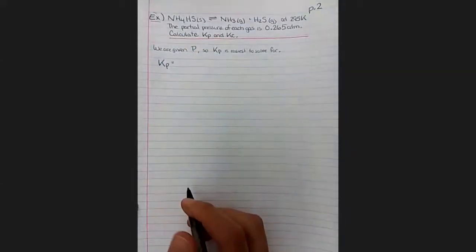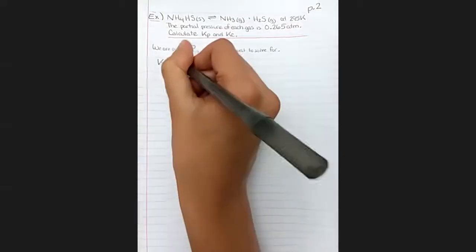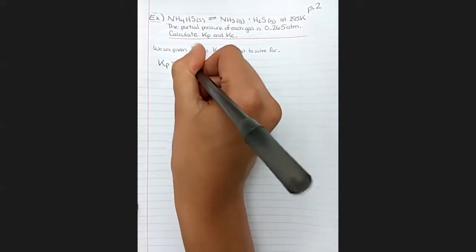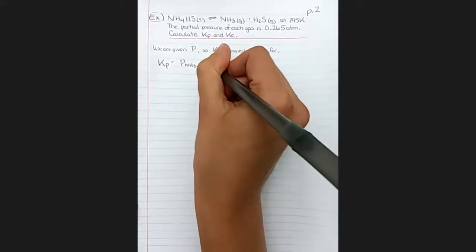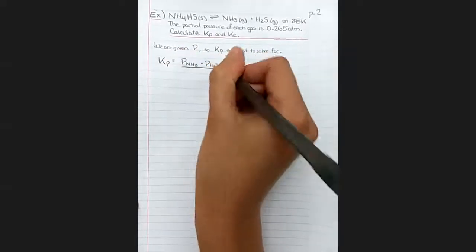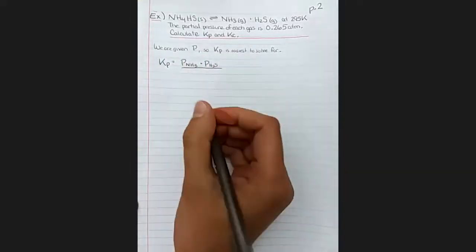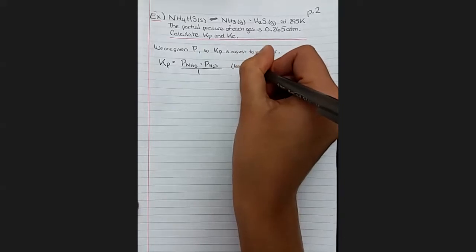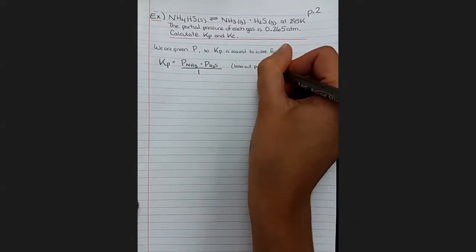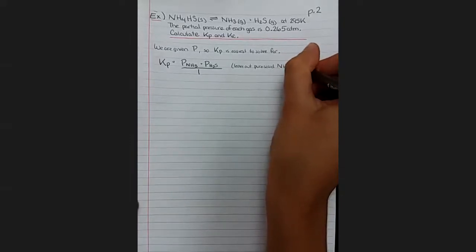All right, so we're going to do Kp, which is products over reactants in terms of pressure. So we want to do pressure of the NH3 gas times the pressure of the H2S gas. And then in the denominator, we'll have the reactants, but this is a pure solid, and we'll leave that out. So we can just write 1, or we can just write nothing. So we leave out pure solid NH4HS.